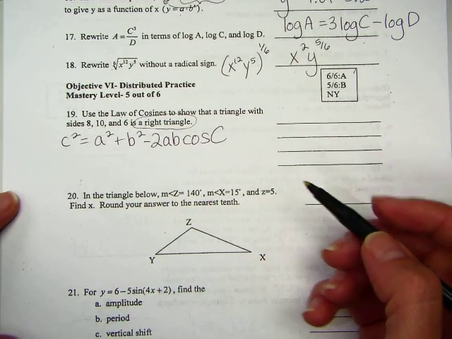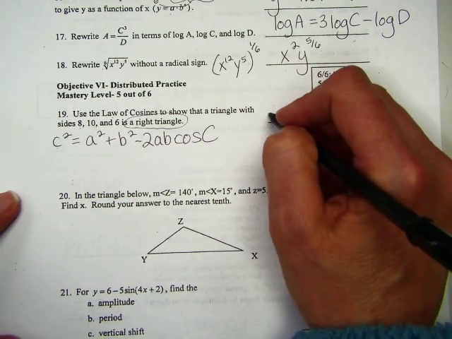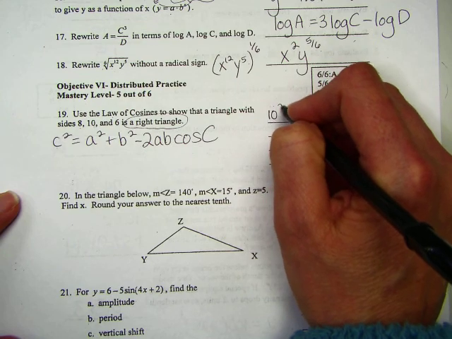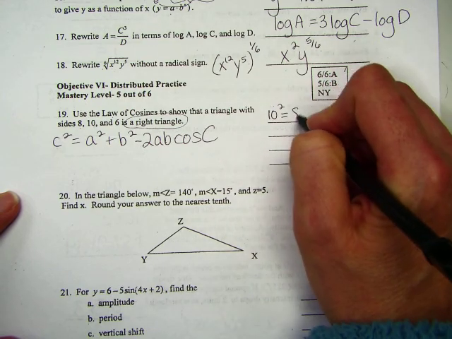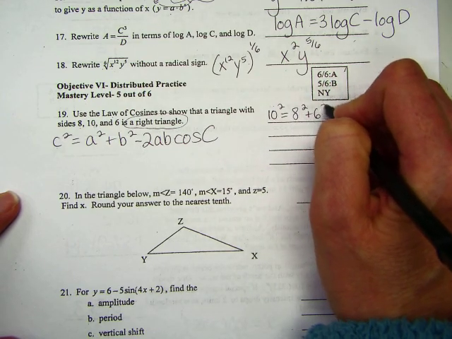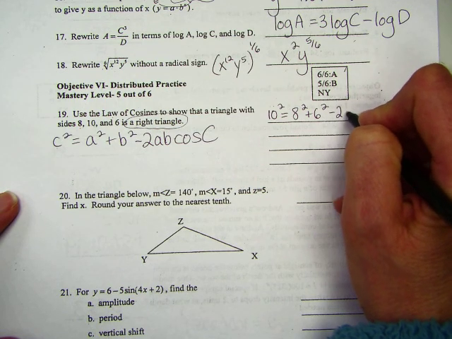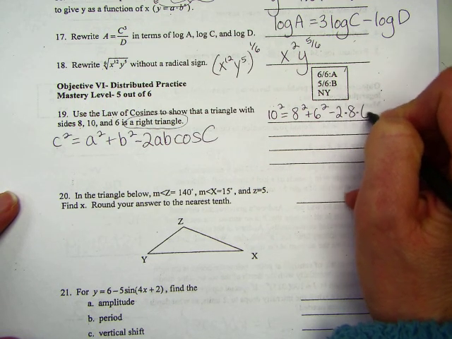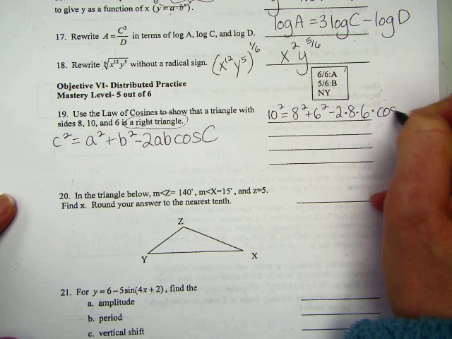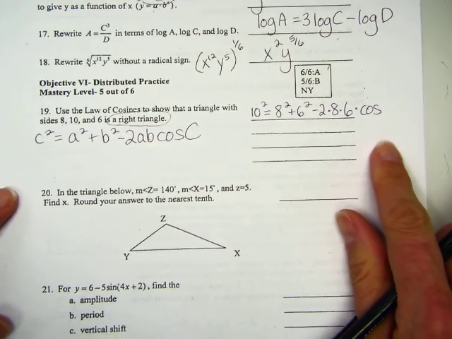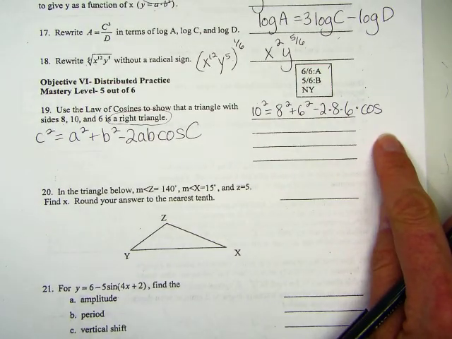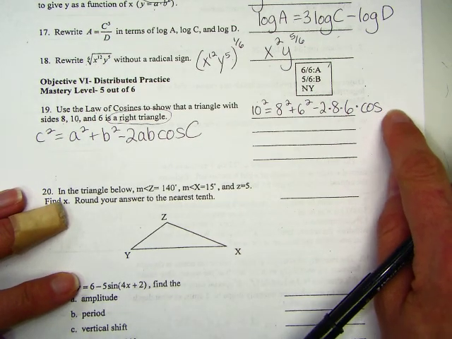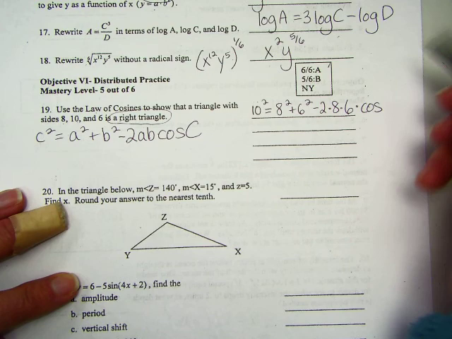So I'm going to start this thing with 10 squared. And so it would look like this. 10 squared equals 8 squared plus 6 squared minus 2 times 8 times 6 times the cosine of. Now, you can do this two ways, but I think one of the ways is way easier than the other, okay? And the way I think is easier is to assume that this is a 90-degree angle and put 90 in here.